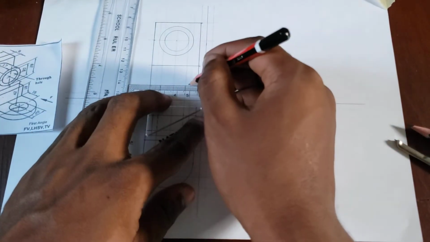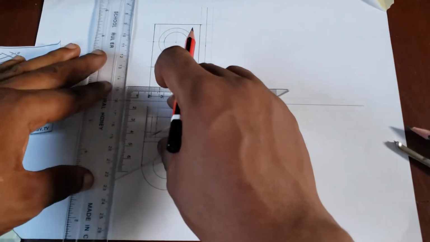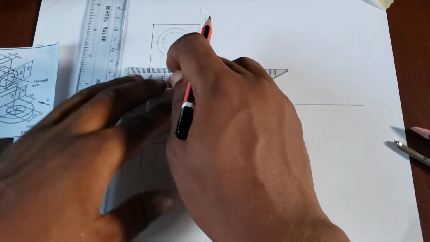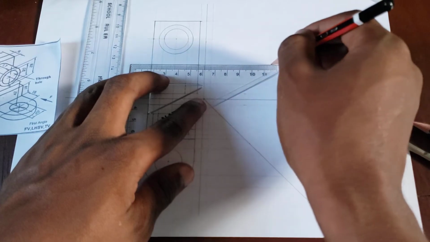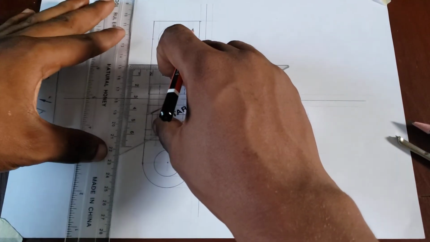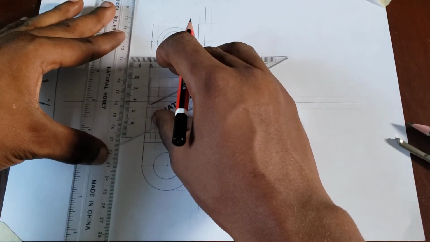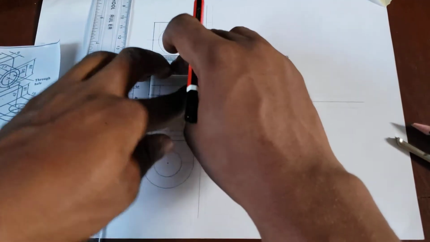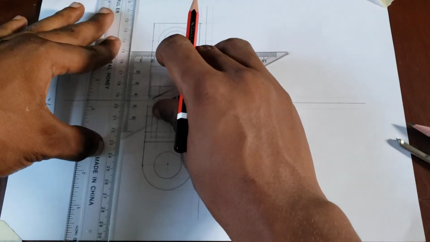Also at this side we shift all dimensions. This will help us to draw our side view easily.